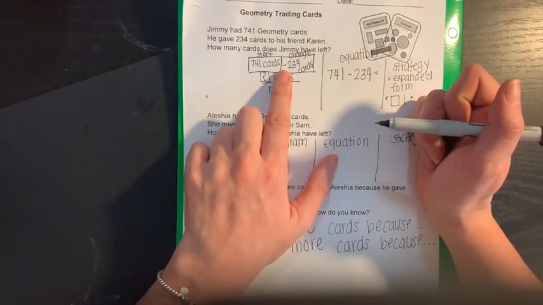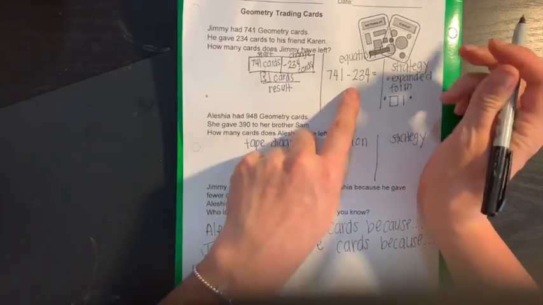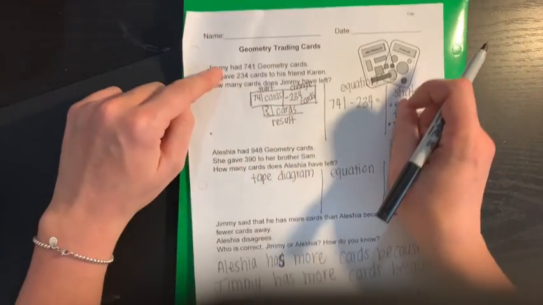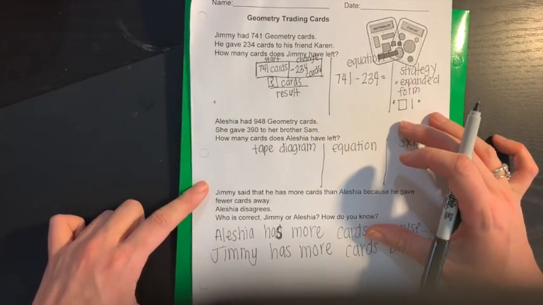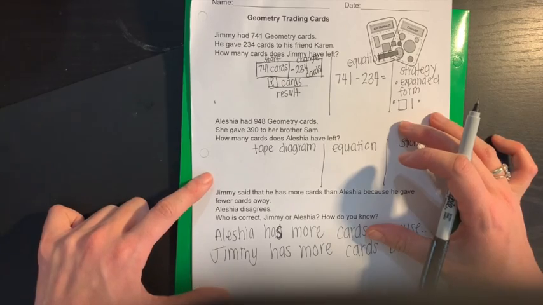The expectations are that you will have a tape diagram, an equation, and a strategy for the first and the second word problem. Down here at the bottom, you're just using your words to explain your thinking.